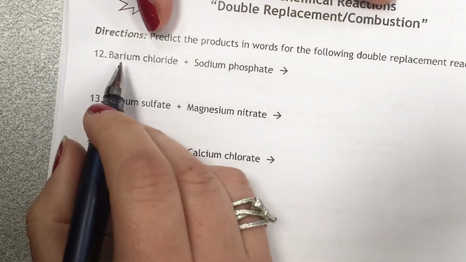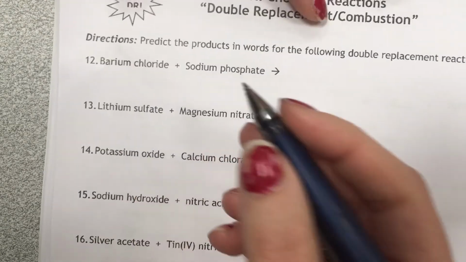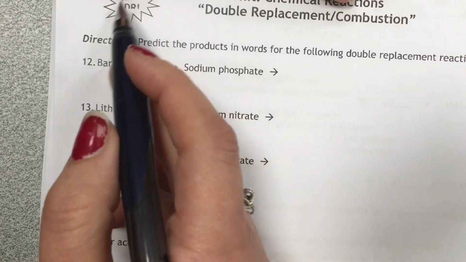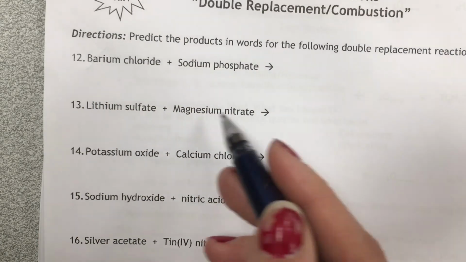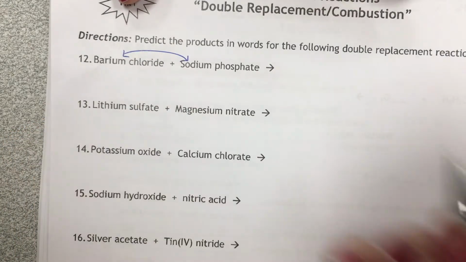Okay, so we have barium chloride and sodium phosphate. So this is double replacement. You can see the two ionic compounds. You can see the title here. So it's double replacement. You're just going to switch these two and you're done.